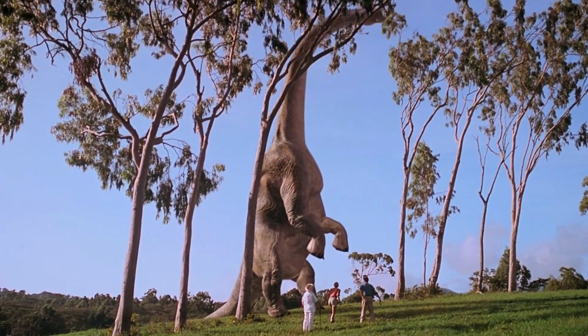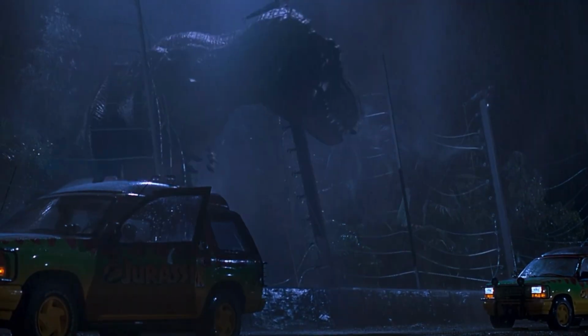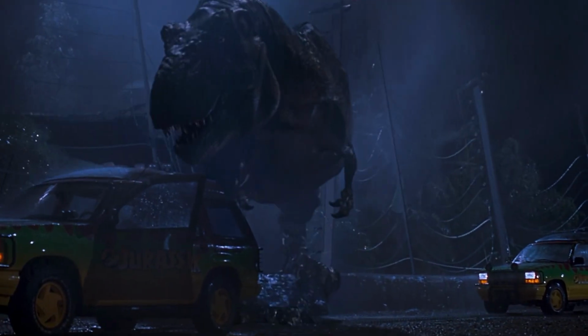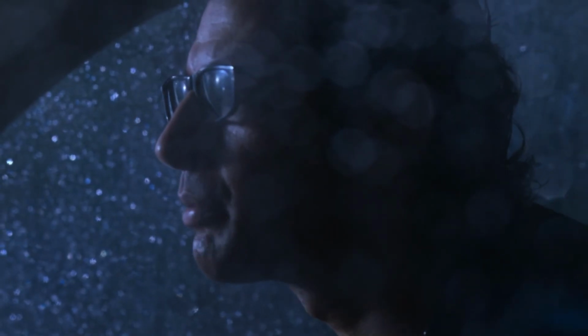And if you look at the T-Rex breakout at night, what Cundey does is light the entire sequence with one damaged floodlight and the rain. That's the whole plan. One source, everything else is in shadow. And that one decision does three things at once.